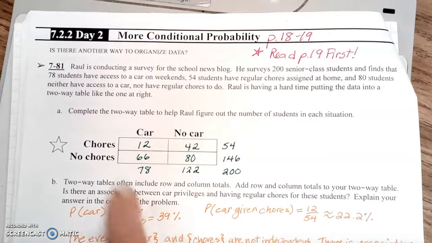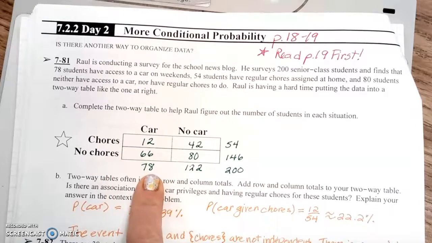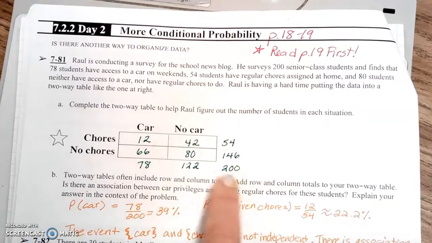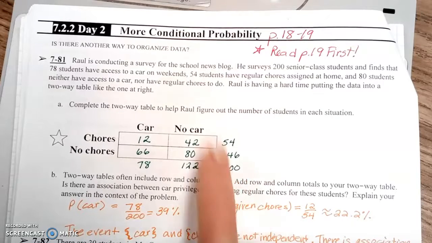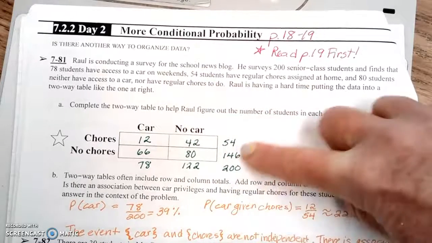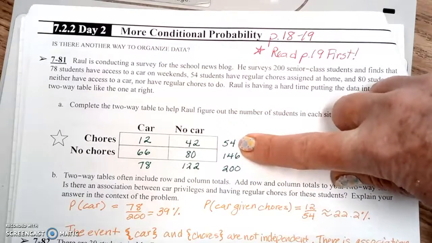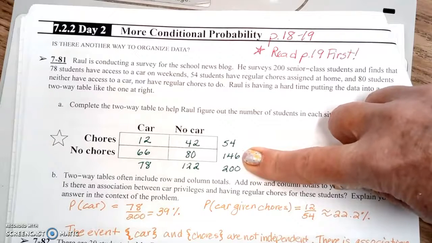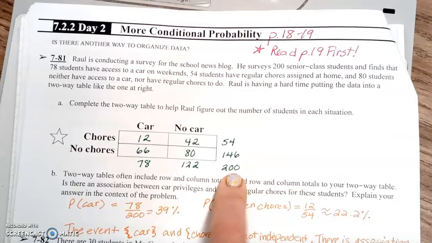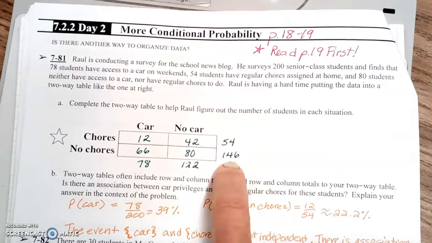All right, so we're going to write our two-way table. There was a total of 200 students, so your magic number over here needs to add up to 200. And we have 54 have regular chores. So if we have 54 total with chores, that means we need 146 more to get to 200. So you could say 200 minus the 54 to get the 146.